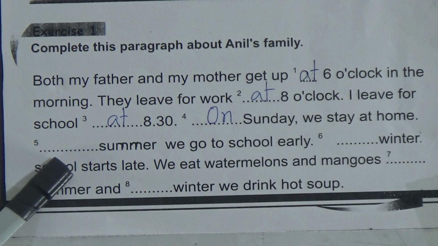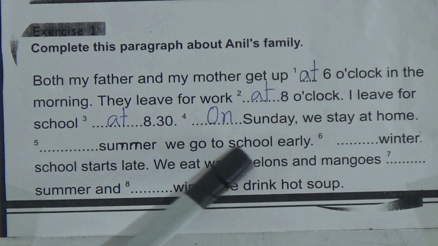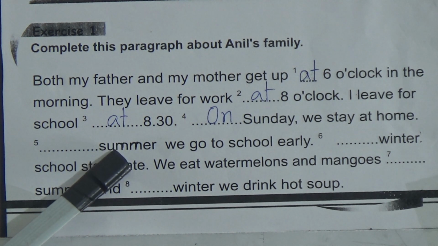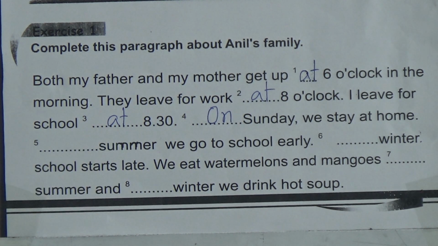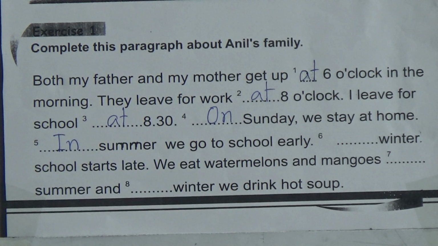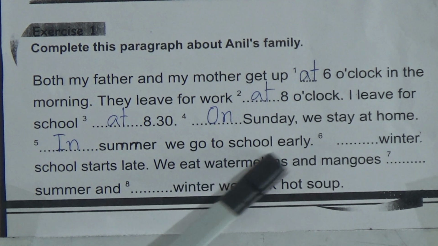Now number 5, dash summer, we go to school early. Now look, dash summer, summer is the longer period of time. So what will you write here? And we know that if you mention the name of the season, so what will you use here? In. So there will be in front of summer. So in summer we go to school early.